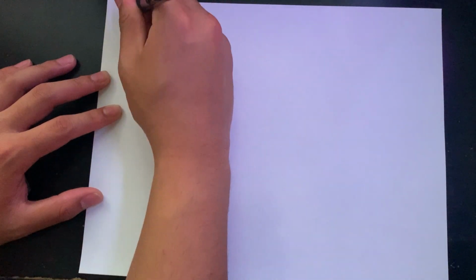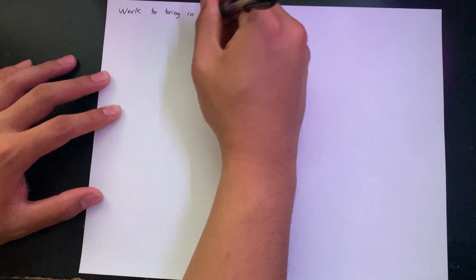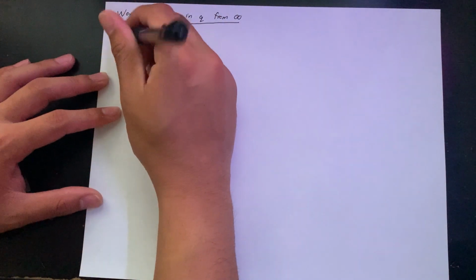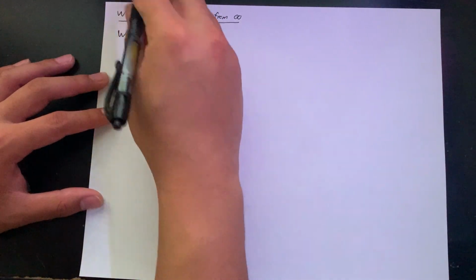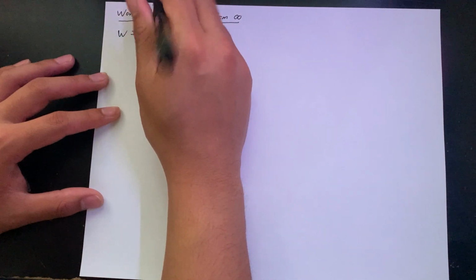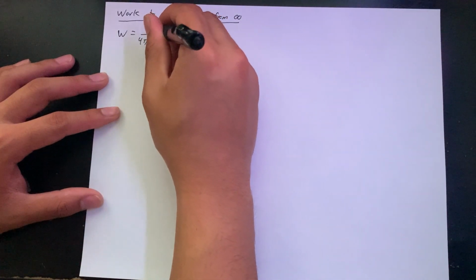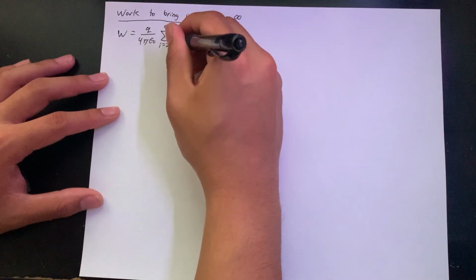Now, the equation to calculate work from point charges coming in from infinity, so the equation to bring in a point charge from infinity is going to be the charge over 4 pi epsilon naught, and we have to account for all the charges, so we're going to sum up all the other charges over the magnitude.